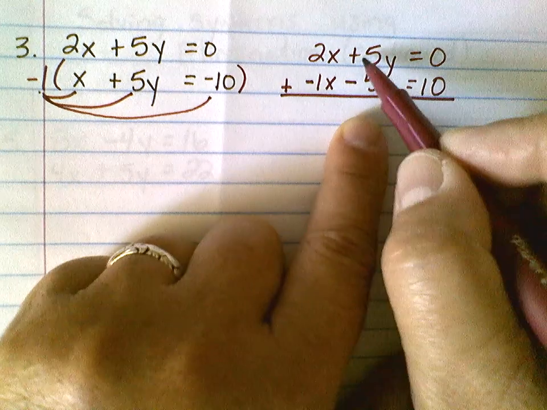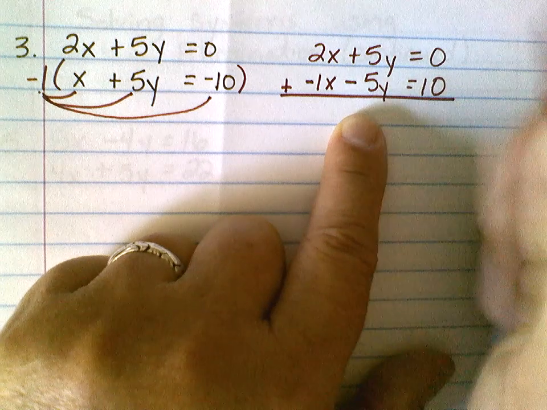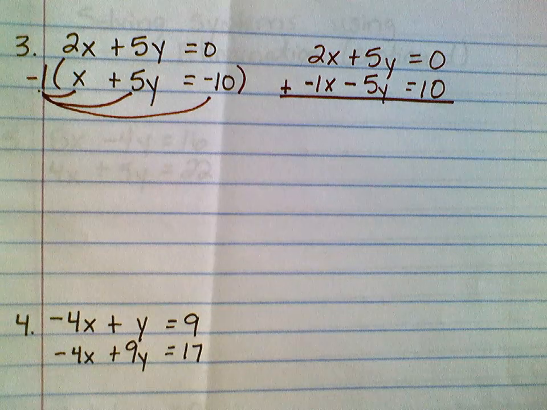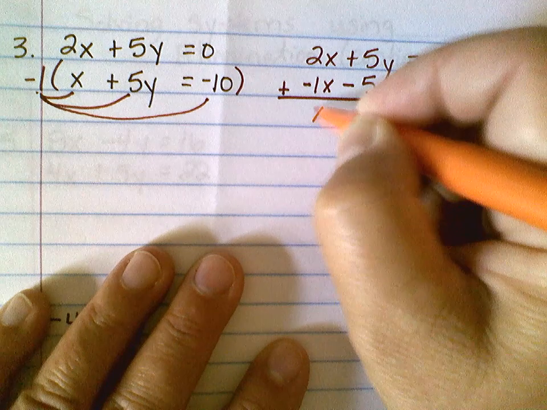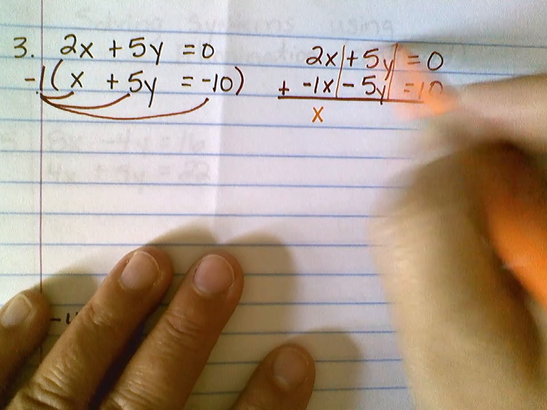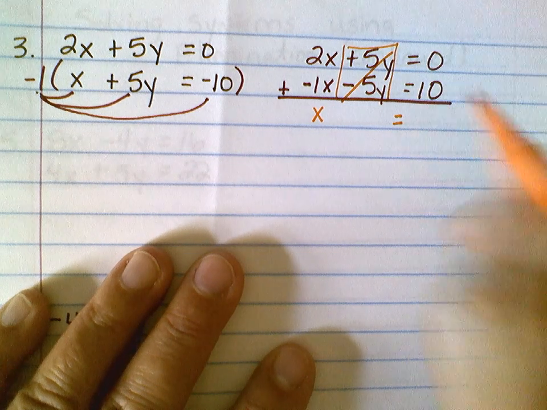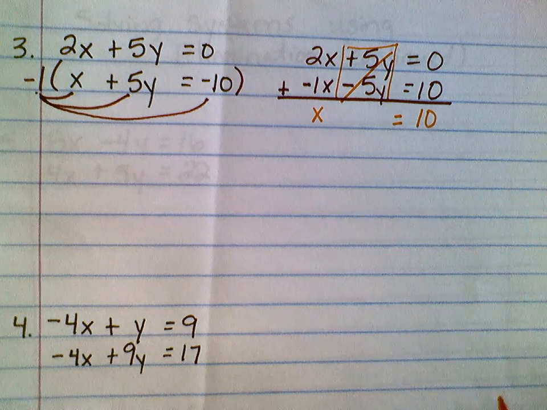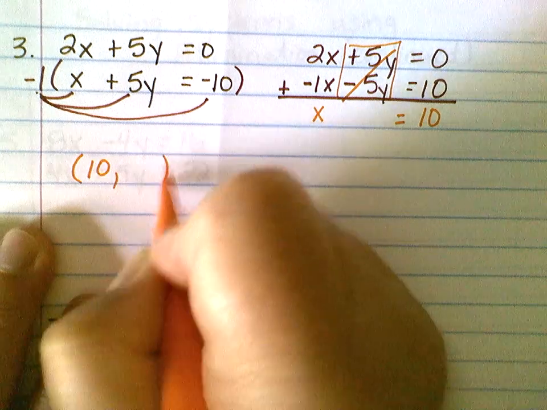Now, if you see, if I add a positive 5y and a negative 5y, I get 0, and they will cancel out. So 2x plus negative 1x is a positive 1x. 5y minus 5y is 0, equals 0 plus 10 is 10. So I get x equals 10. So I know my x value.